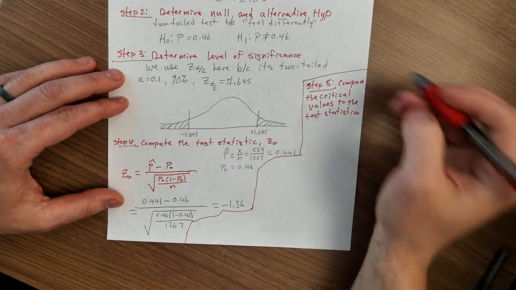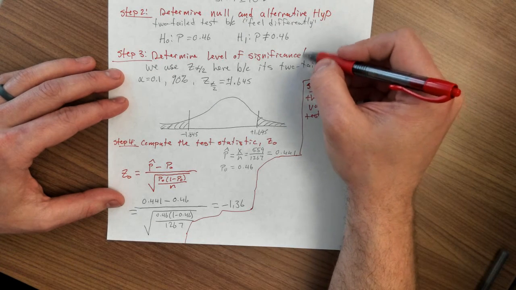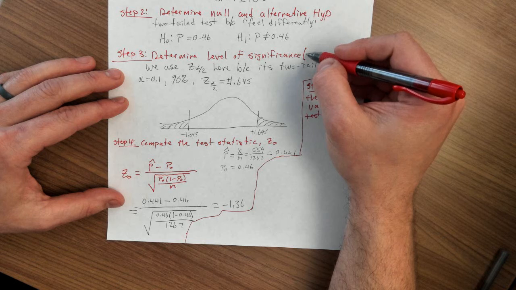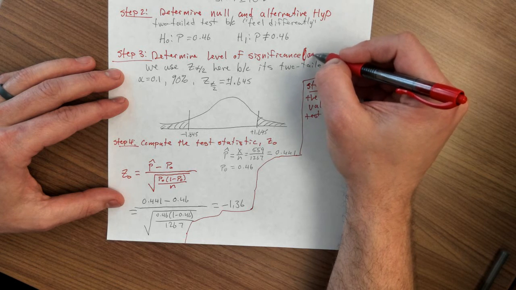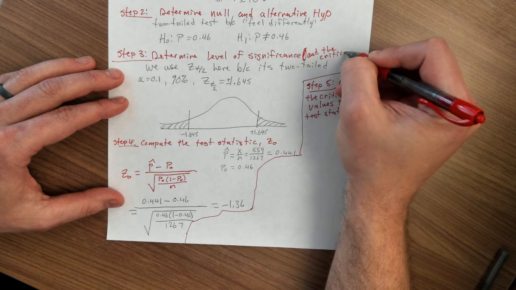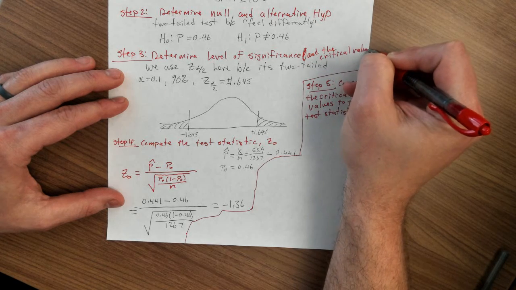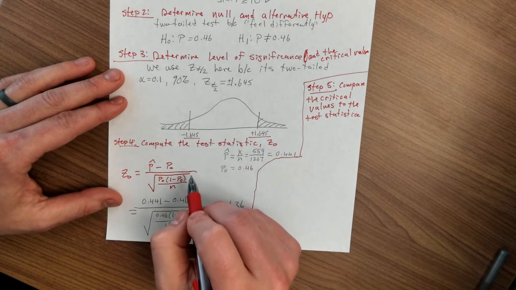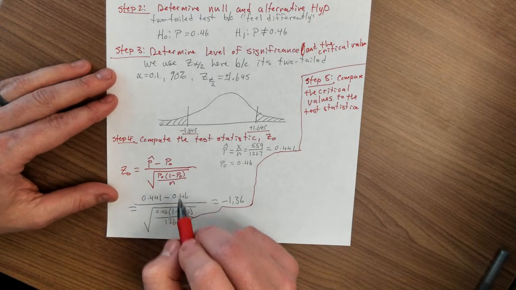And up here in step 3, let's say determine the level of significance and the critical values, because that's really what we did. This is the critical value here, and these are the two critical values. So that's what we did in step 3.